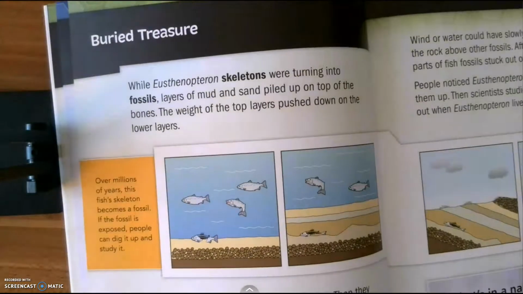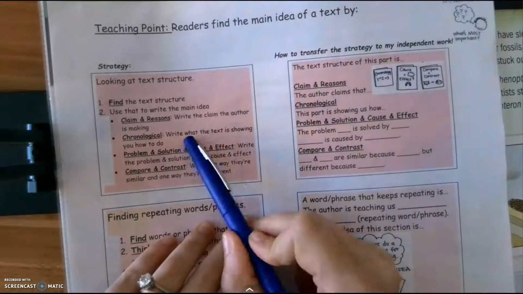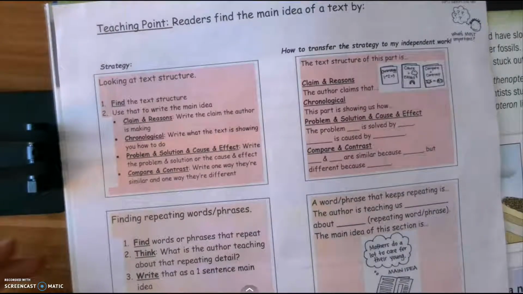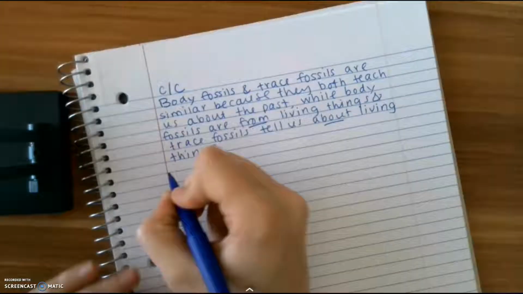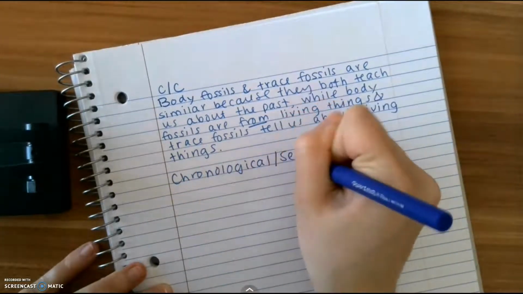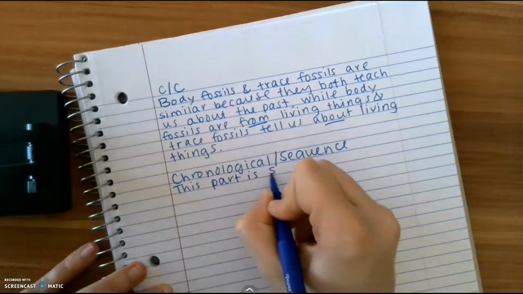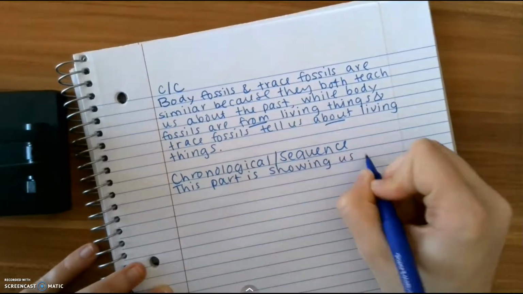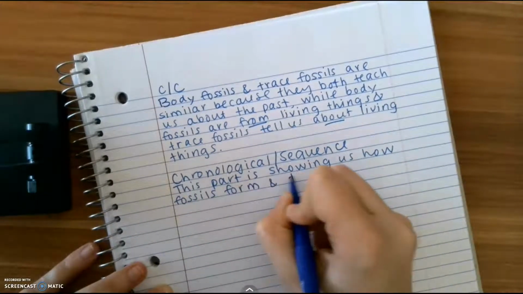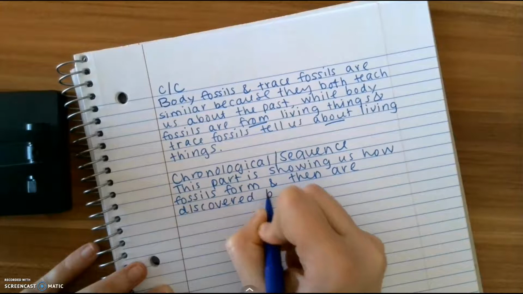So let me look at my tool and see how I can use this to find the main idea. It says for chronological order, we're going to write what the text is showing you how to do, and we can use this sentence from this part is showing us how. Okay, so I'm going to write here chronological order, also called sequence, and we can say this part is showing us how fossils form and then are discovered by people.